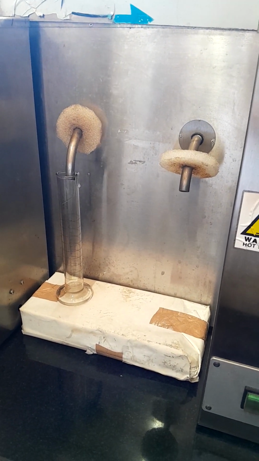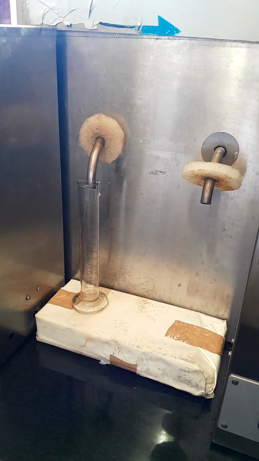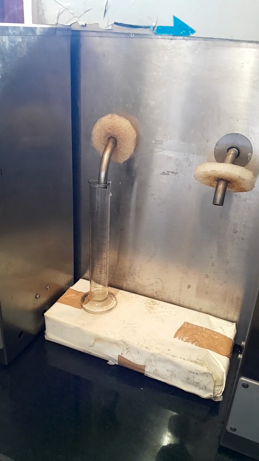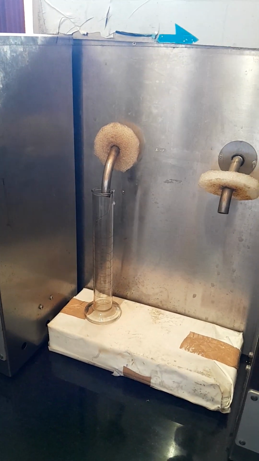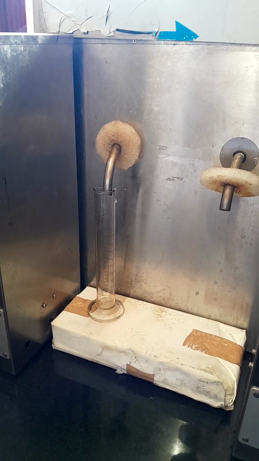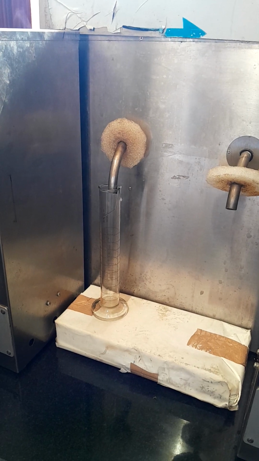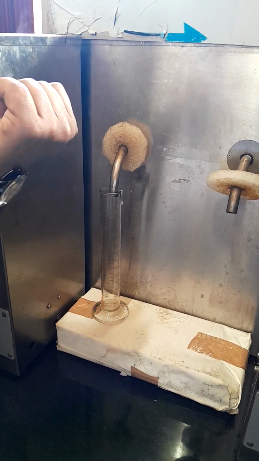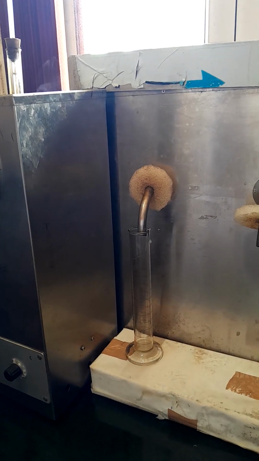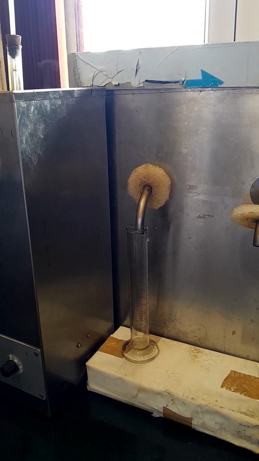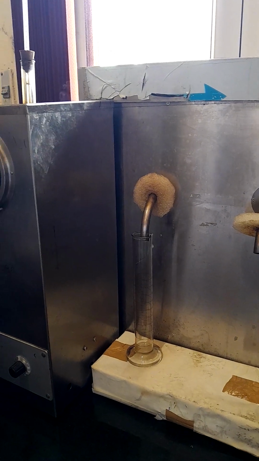Condensate and condenser. Do you understand what is condensate? Condenser is for cooling. Condensate is a hydrocarbon, the product after condensing.